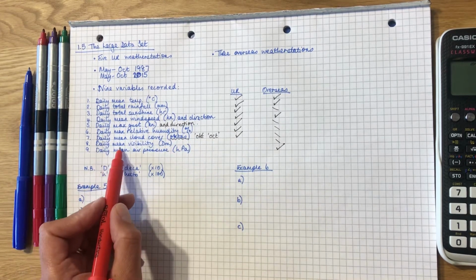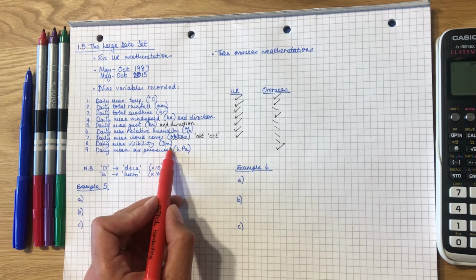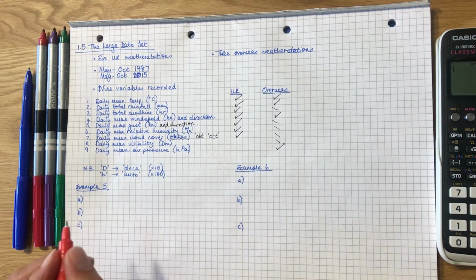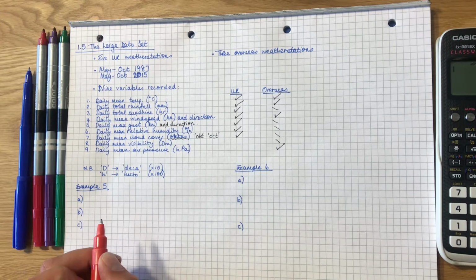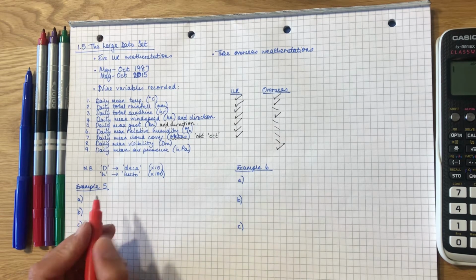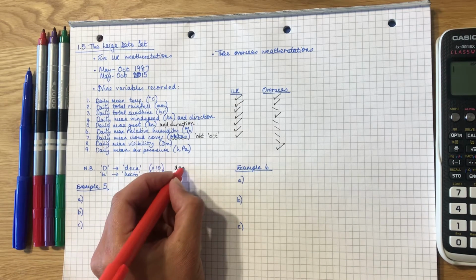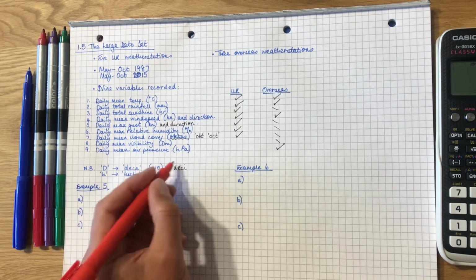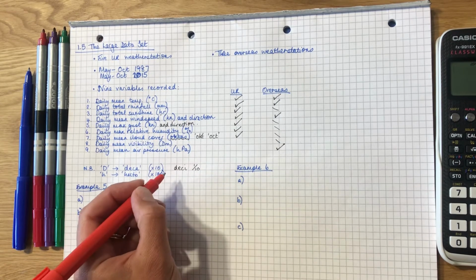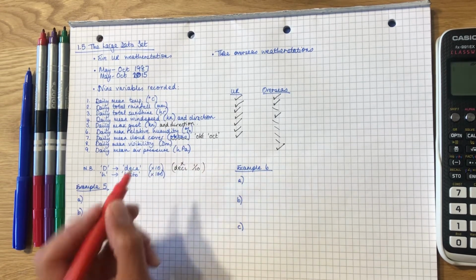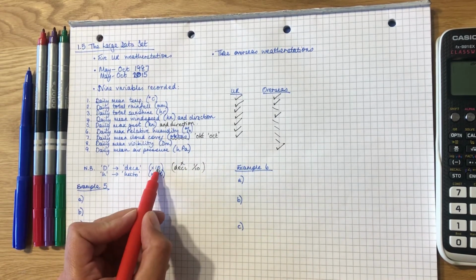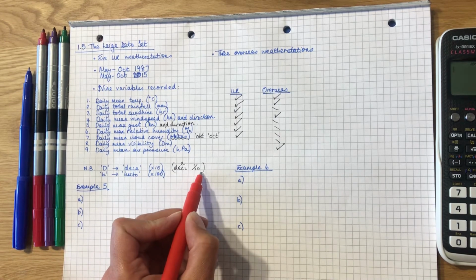We then have the daily mean visibility, which is measured in decametres. Now, deca is not a prefix that people tend to come across apart from something like decades or decagon. Deca means 10, not to be confused with deci, as in decimal, because deci or decimal means tenth. So deca is times 10, whereas deci would be divided by 10, getting smaller.